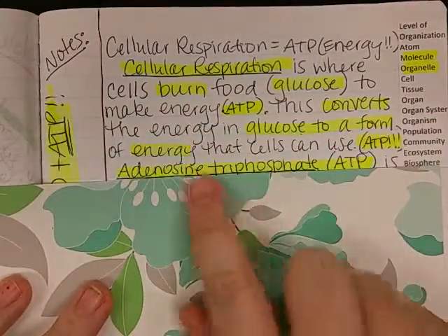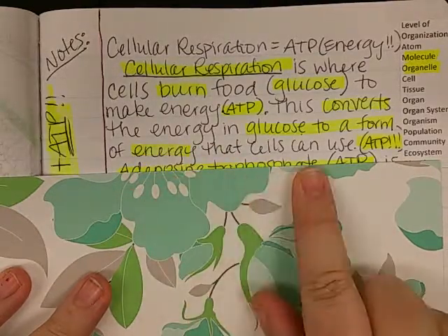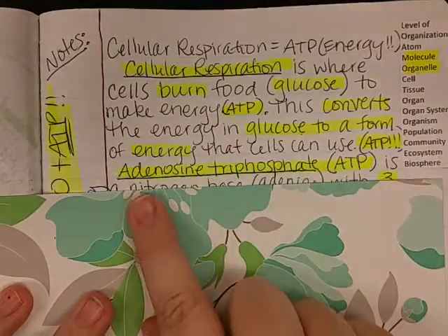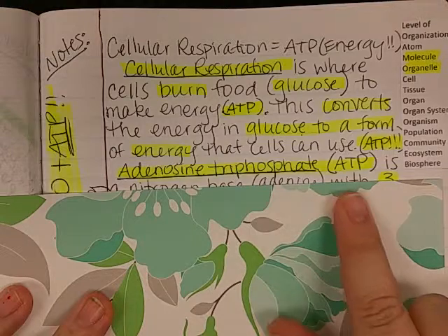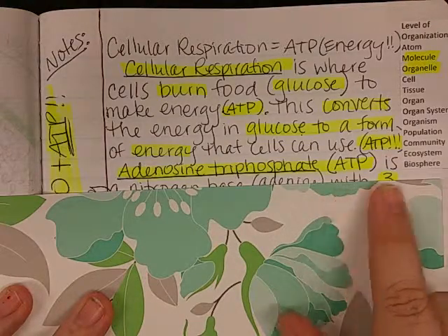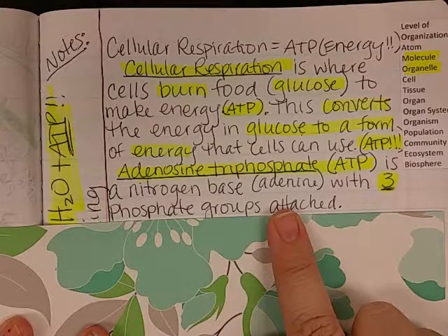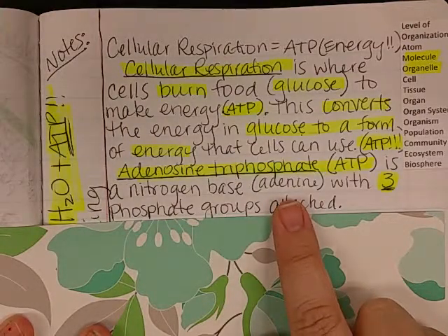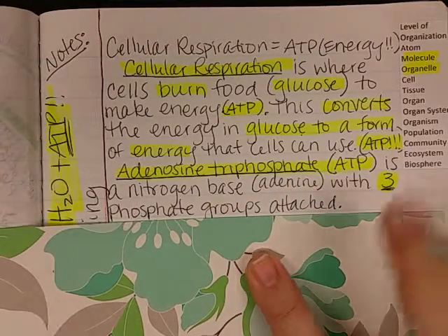Okay, so it converts the energy in glucose to a form of energy that cells can use, and that energy is called ATP. Right? ATP stands for adenosine triphosphate. Again, ATP. It is a nitrogen base, which is adenine. There are 4 nitrogen bases: A, T, C, and G. We're talking about adenine, and it has 3 phosphate groups attached.